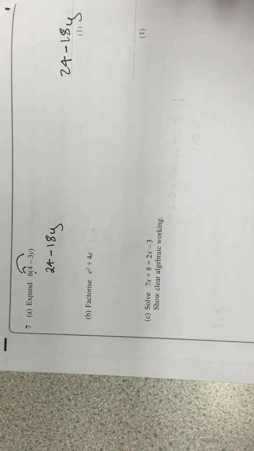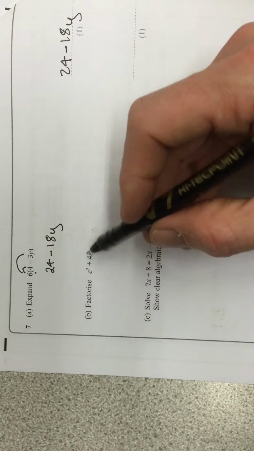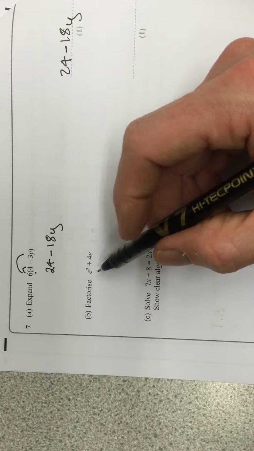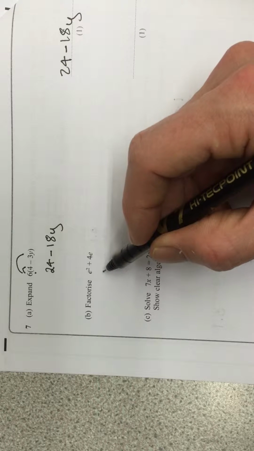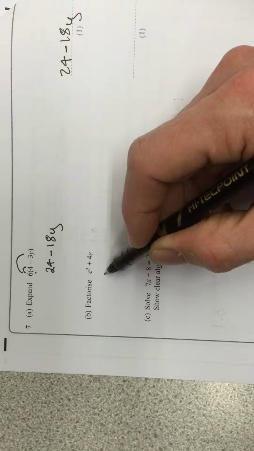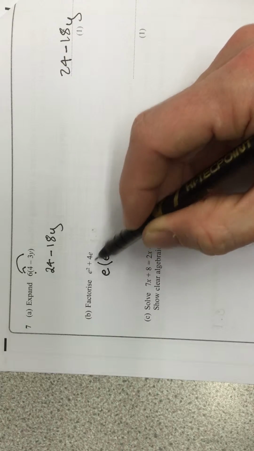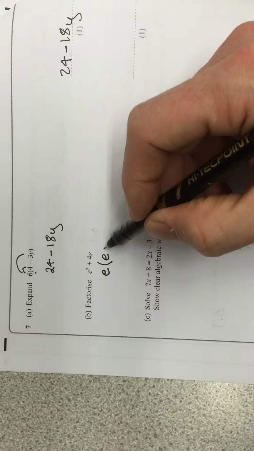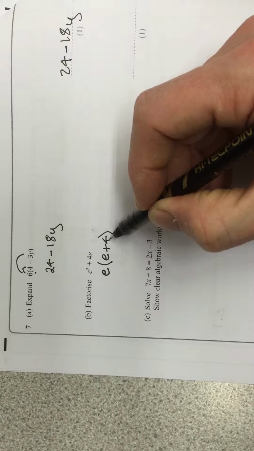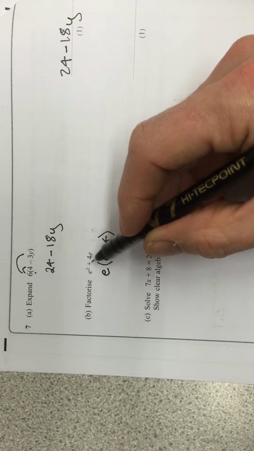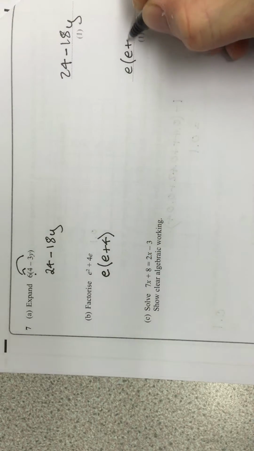Okay, and then the next one we're going to factorize. So that means put the brackets back in. So it's the reverse of this one. Take as much outside as we can. Most we can take out of the numbers, 1 and 4, is 1, but we can take an e out of each of those. And that leaves us with e times e is e squared, plus 4. Just check, e times e is e squared, e times plus 4 is 4e. So there's our answer, e brackets e plus 4.